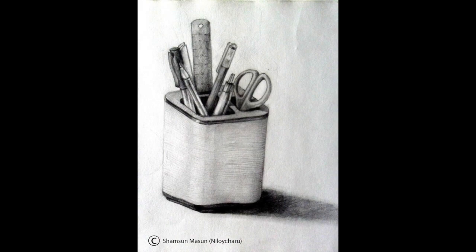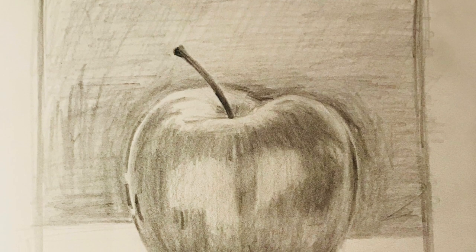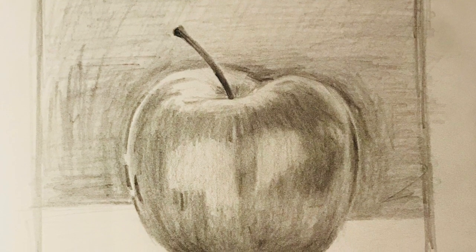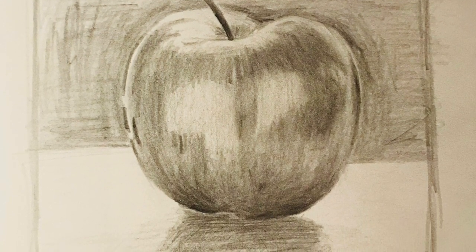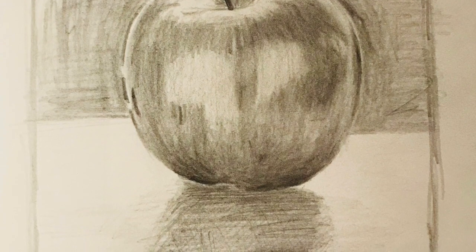When we look at realistic drawings, we notice two things that every talented artist does. They add values and shadows. Value is the lightness and darkness of a single color. A shadow is a dark area or shape on the surface next to an object.